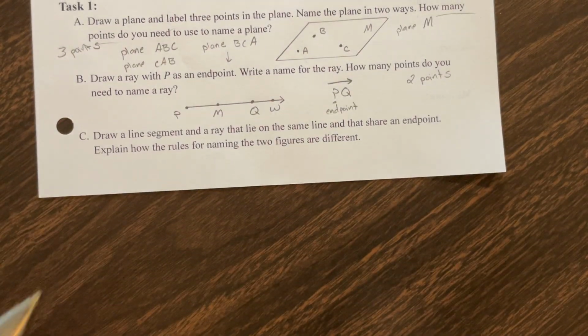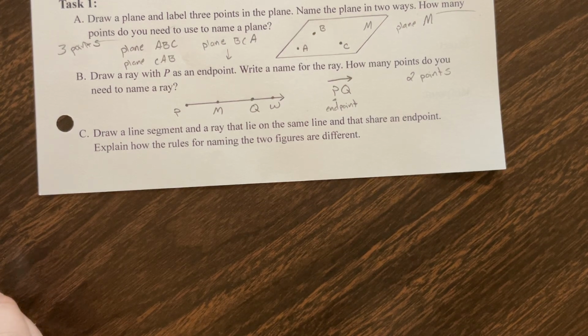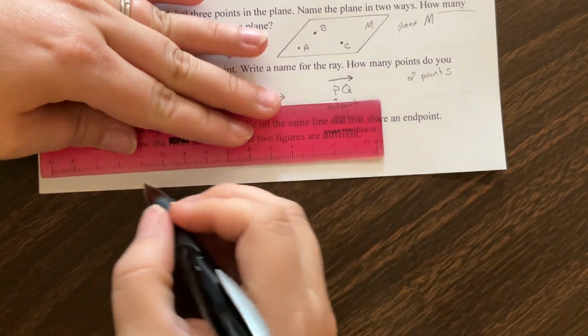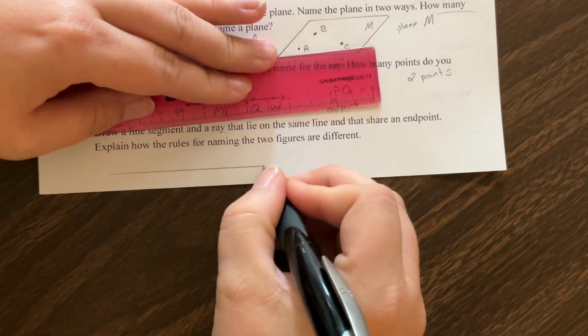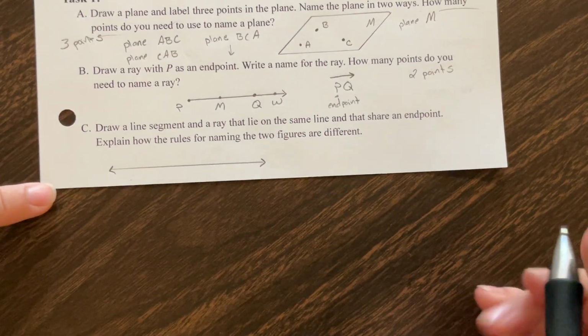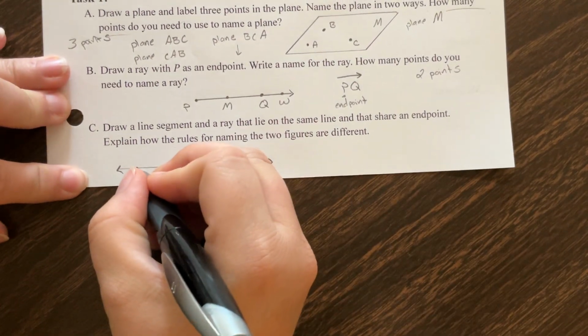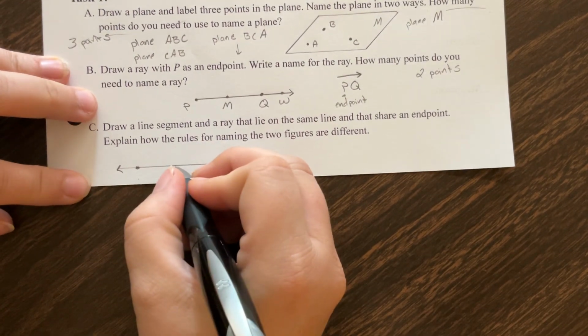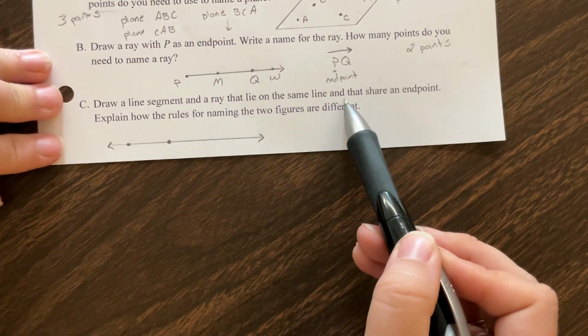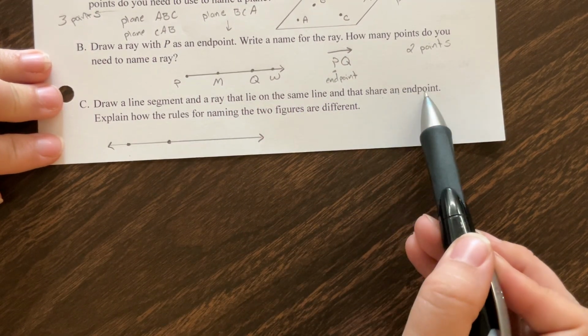So C, we want to draw a line segment and a ray that lie on the same line. Okay, so I'm just going to draw a line. There's my line. I need a line segment. All right, so here's a line segment. Okay, let's keep reading. They need to be on the same line and share an endpoint.